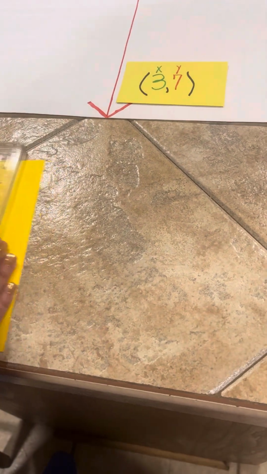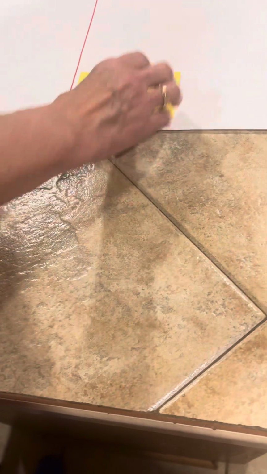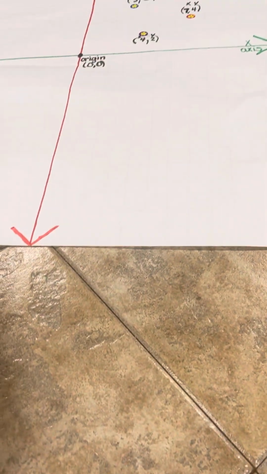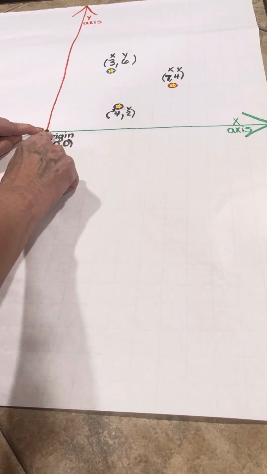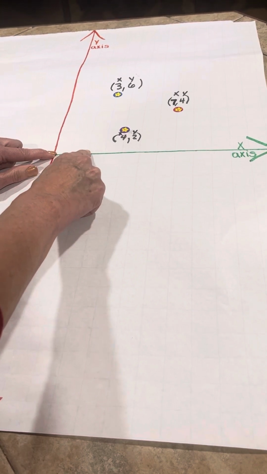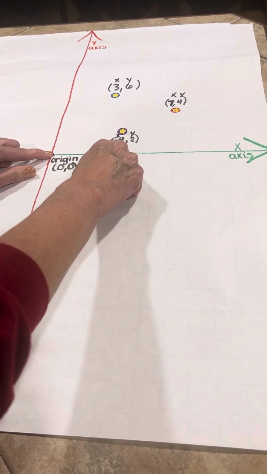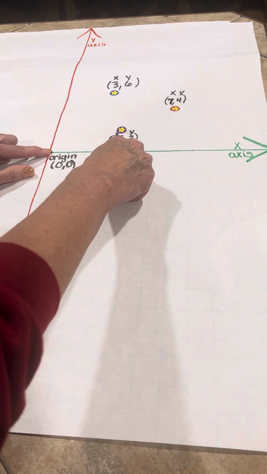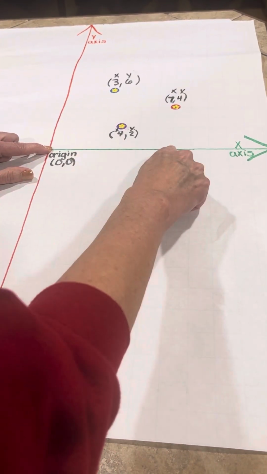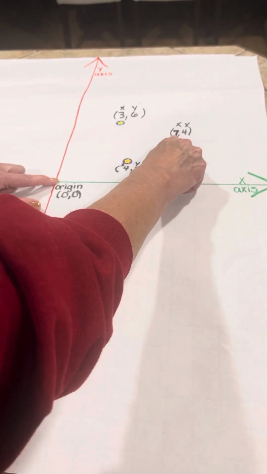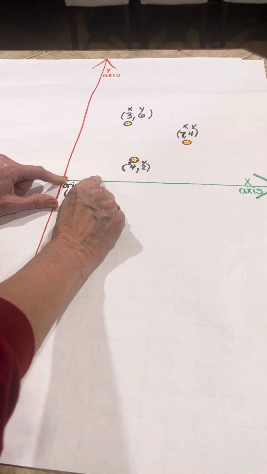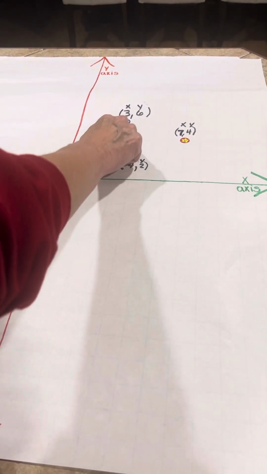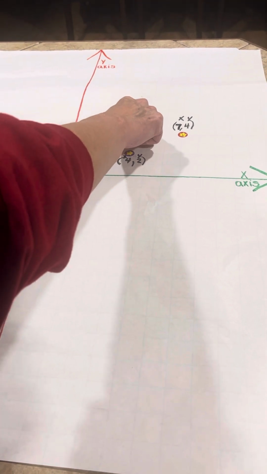Okay. Next, Ms. Hill has plotted some points on our graph paper. We're going to look at those, and then we're going to talk about the coordinate points. Our purple point right here, we're going to go over, starting on the green, 1, 2, 3, 4, and up 1, 2. So our point is 4, 2. For the next one, we're going to go over 7 and up 4. So our point is 7, 4. And finally, for the blue sticker, we're going to go over 1, 2, 3, and up 6 spaces for point 3, 6.